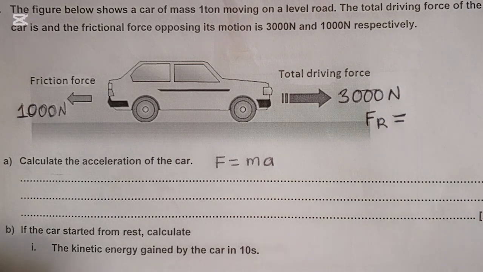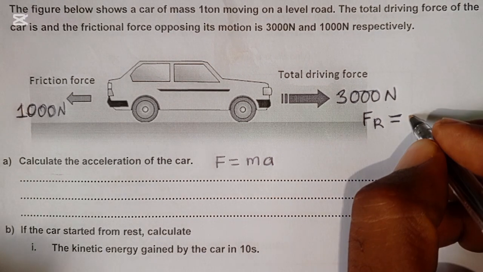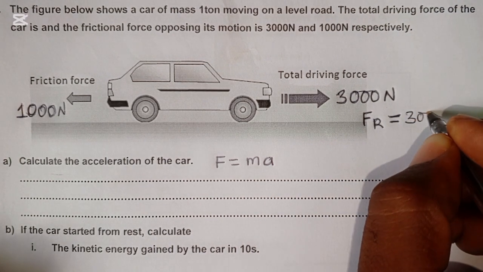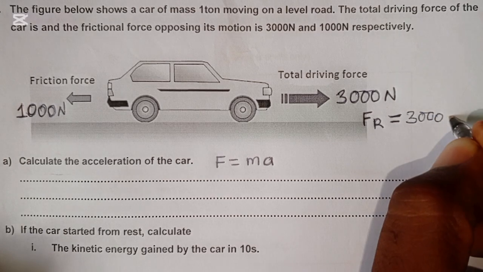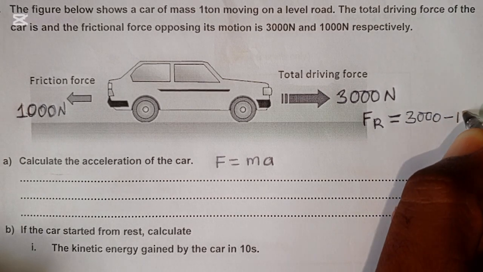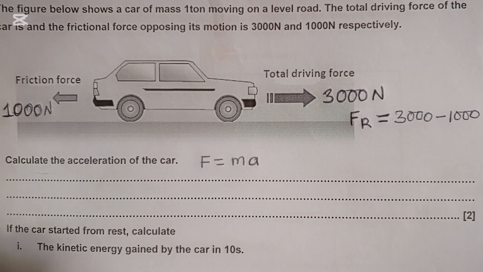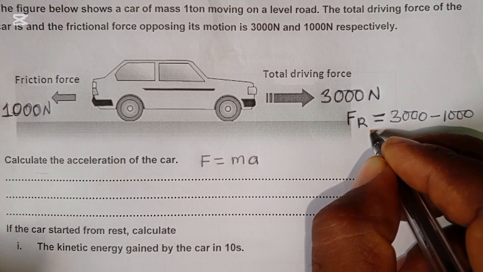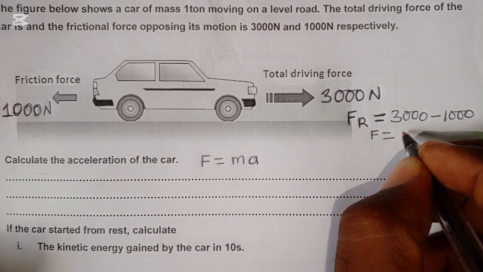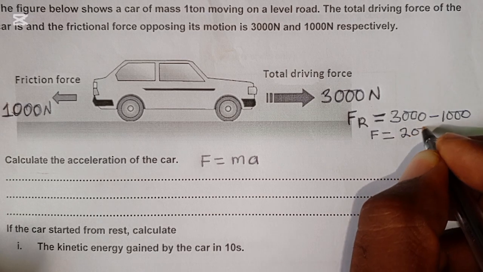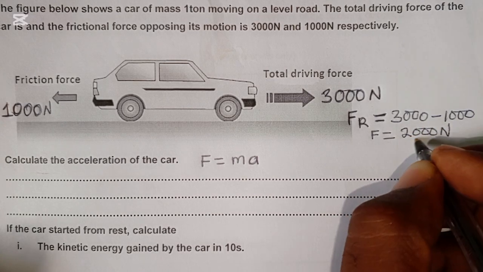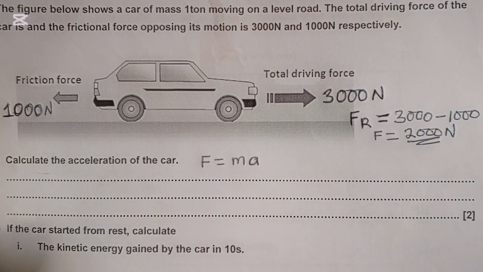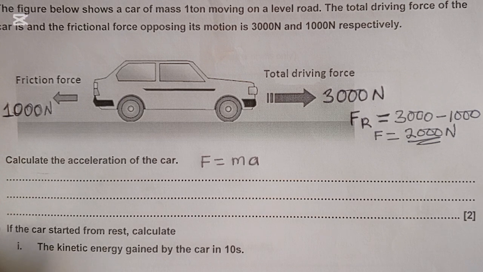So in opposite direction, we subtract for us to have the resultant force. So 3000 minus 1000. So the resultant force is equal to 2000 newtons. So 2000 newtons is the resultant force.